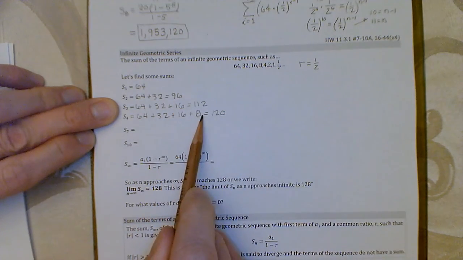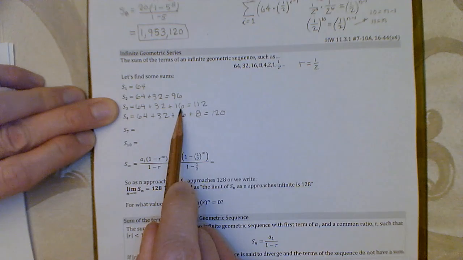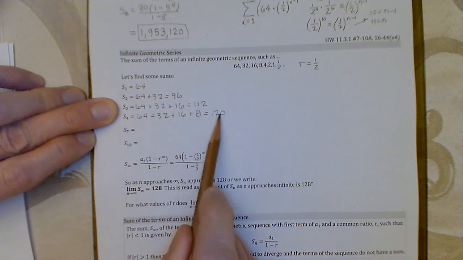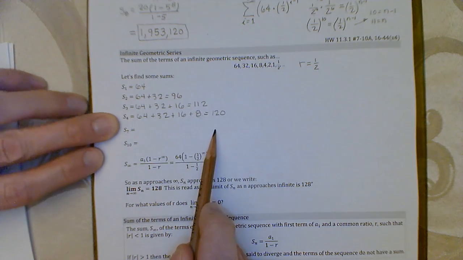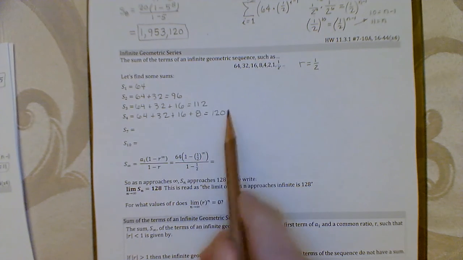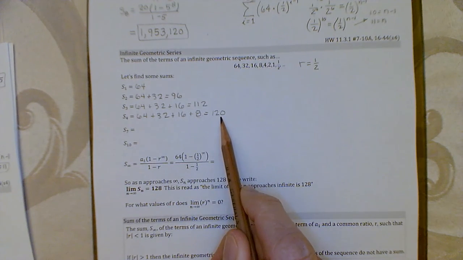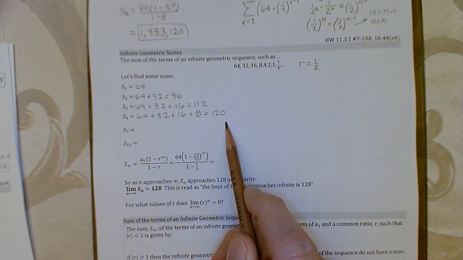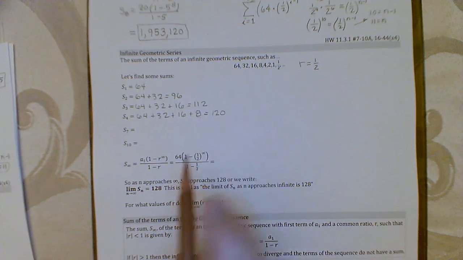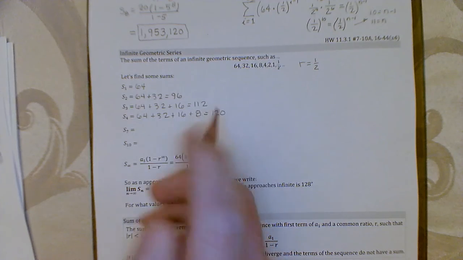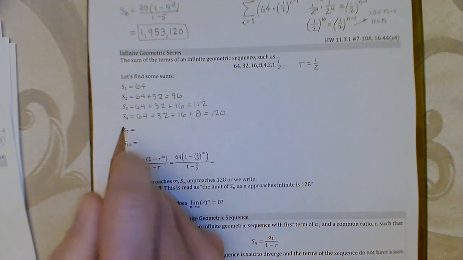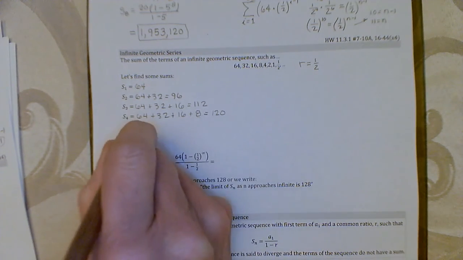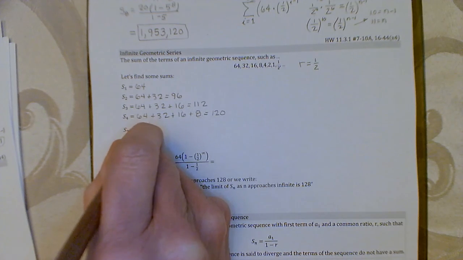You can see the sums are getting bigger as you add more terms, but the amount that we're adding each time is less. The last ones we added were 16, then 8. The total is increasing, but at a decreasing rate. Rather than continue that, let's look at S sub 7 using our formula.